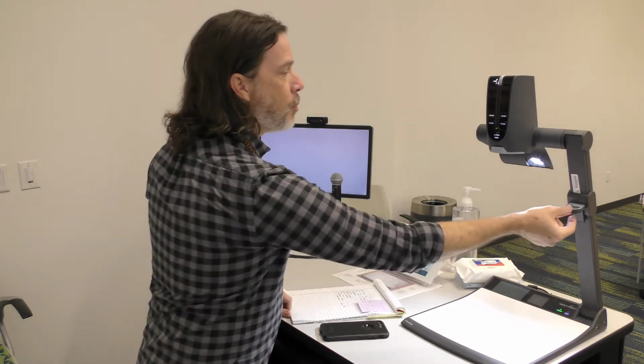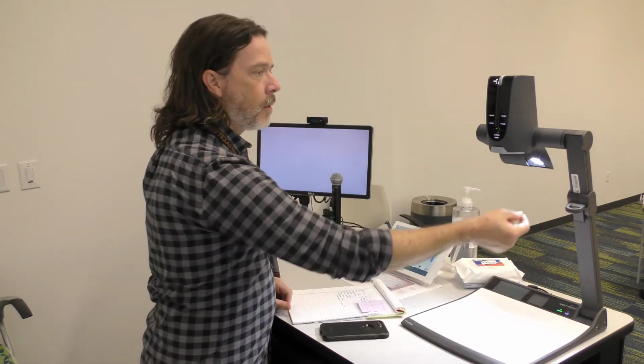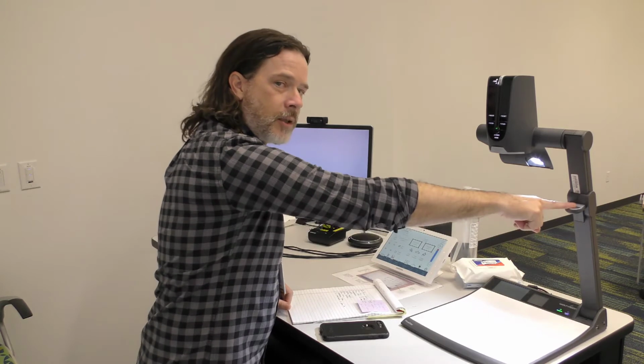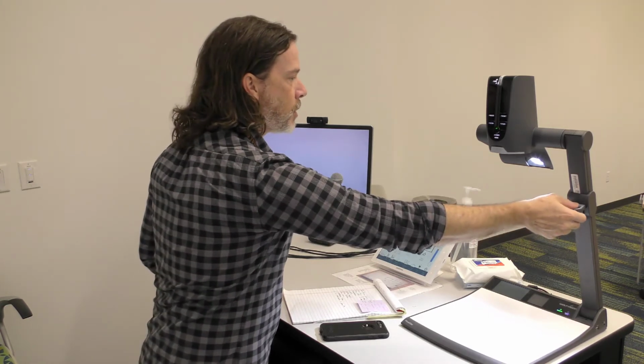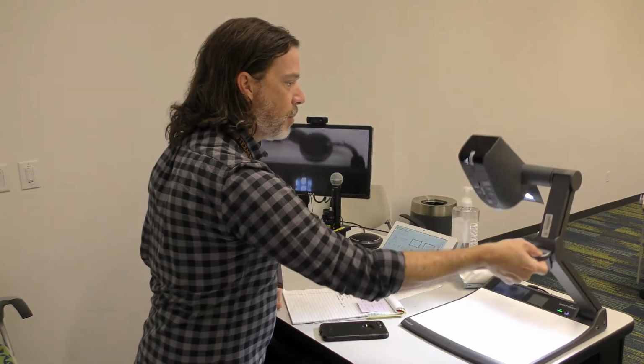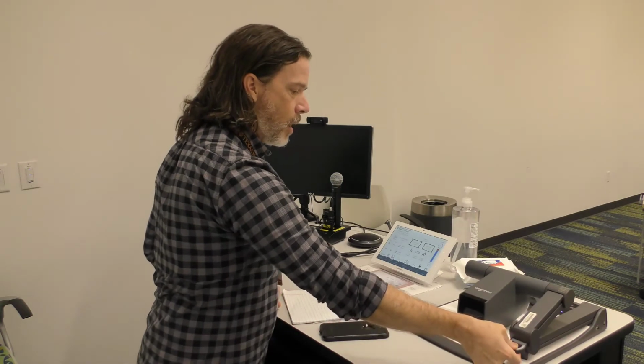When you're finished using the document camera, turning it off couldn't be much simpler. Again, 2 steps. First, you pull down the handle that's labeled pull, that we used to raise it, and pull back to lower it all the way. That turns out the light.